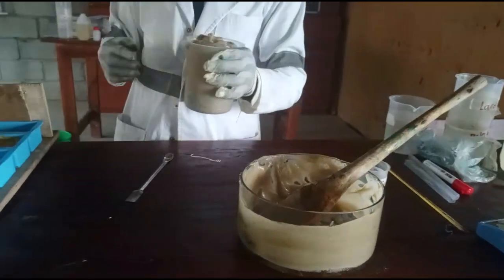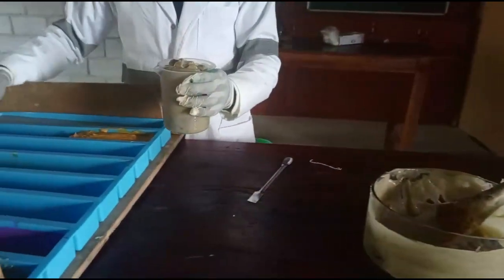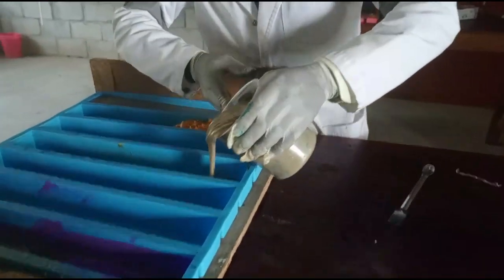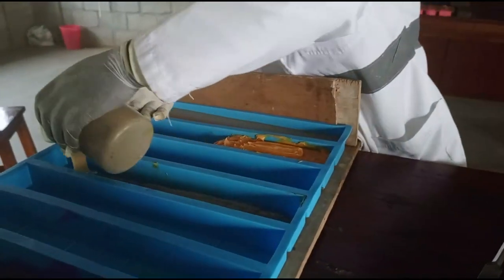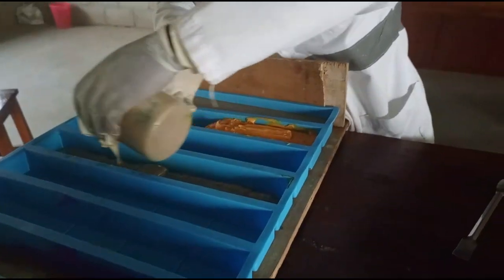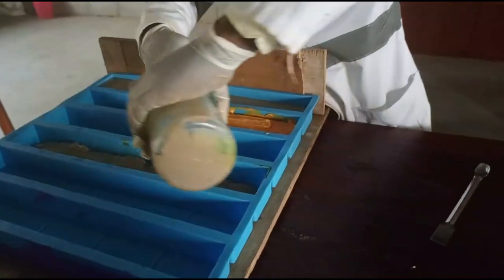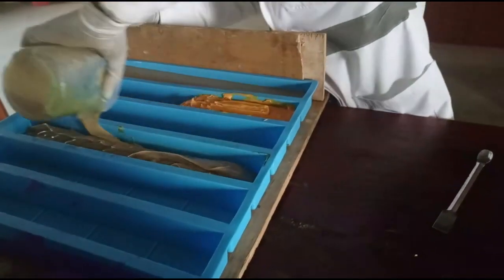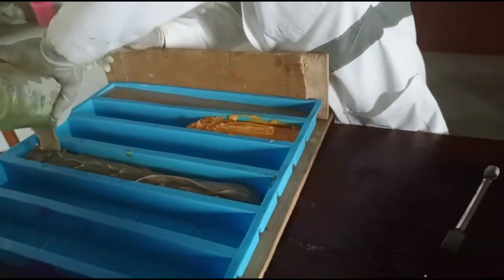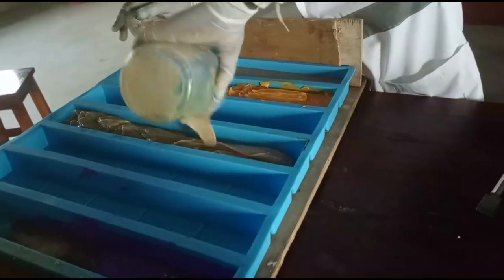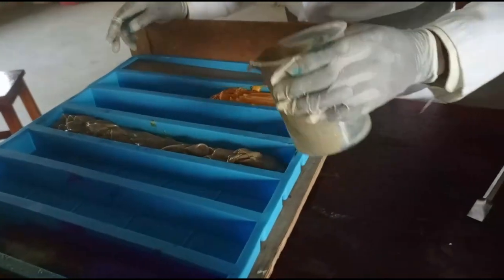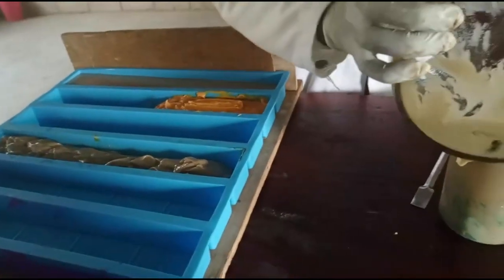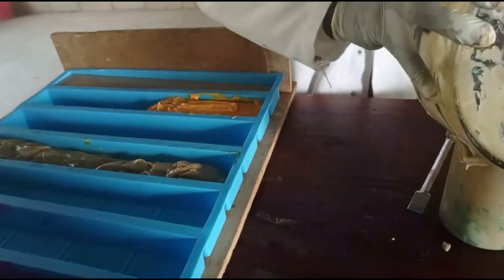When it is in the beaker, we can easily pour in our mold. So when you pour in the mold, you can see that it is able to make one bar of soap.